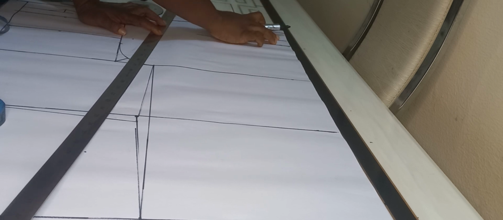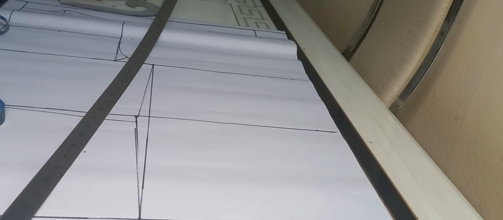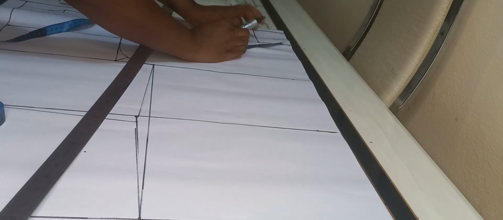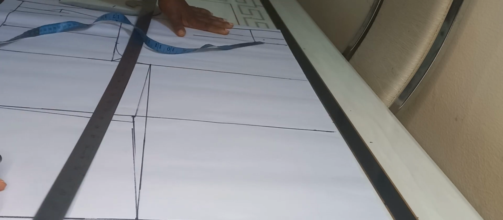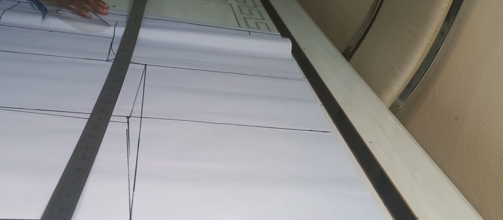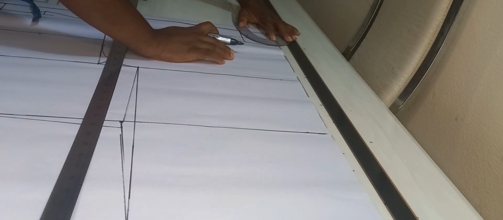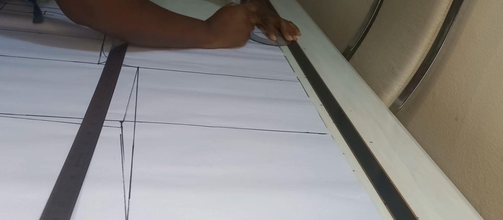I come down by 4.5 centimeter and 8 centimeter. Then this width, we get it from our proportional table. Then we go up from this angle by 3 centimeter. Place my ruler like this. I will not start curving from this point. I will start from where my curve ends and curve it up. If you start from the center front here, you get a W shape, which won't be good.